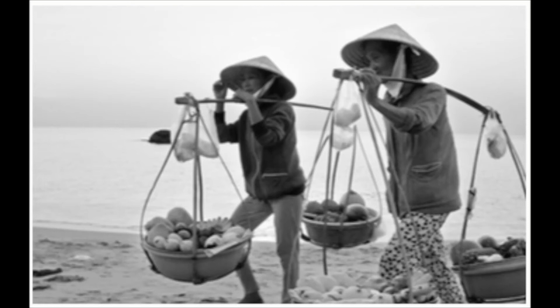The two women are selling fruit. The baskets of fruit look very heavy. I think this is a difficult job. I think it is hot and sunny there because the two women are wearing hats.